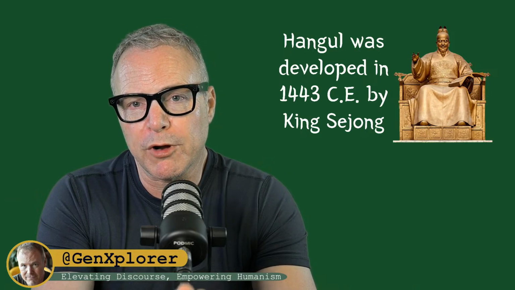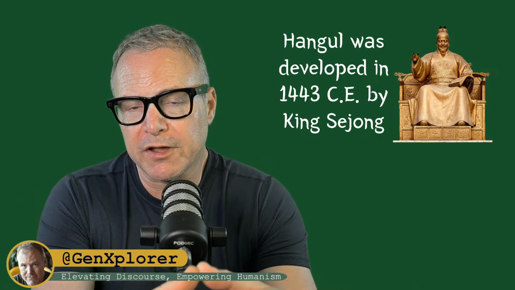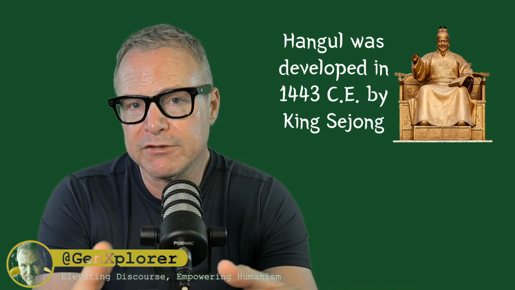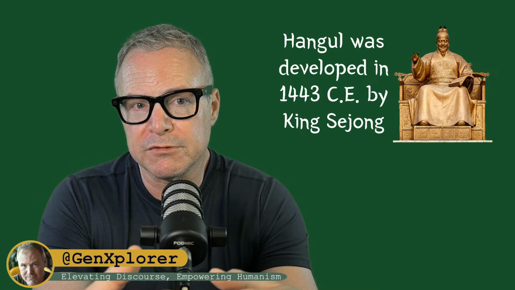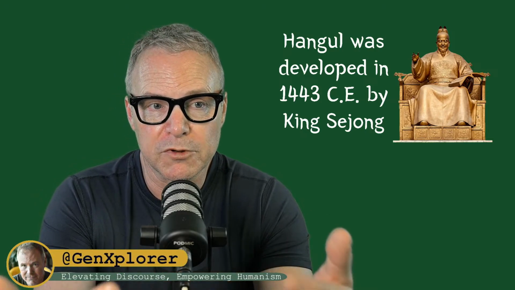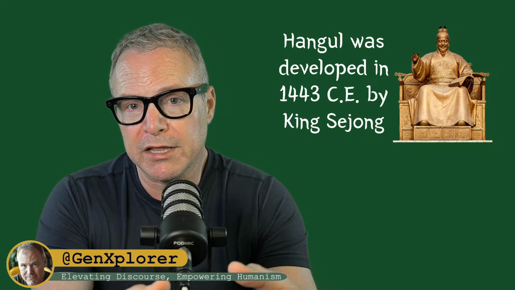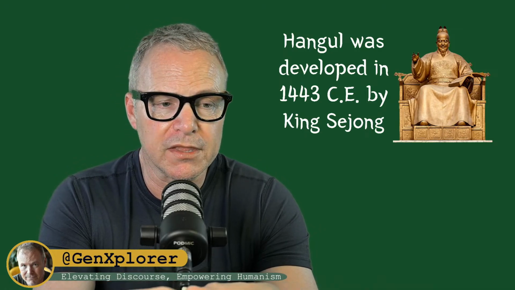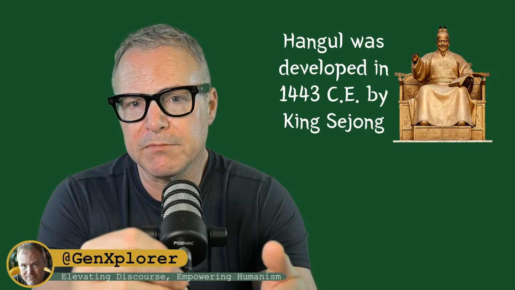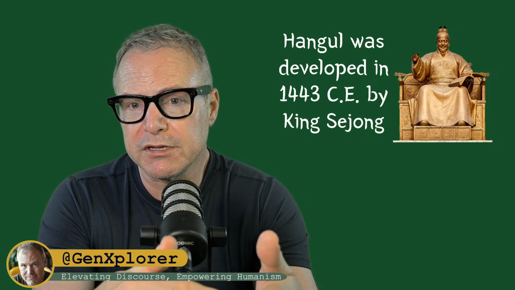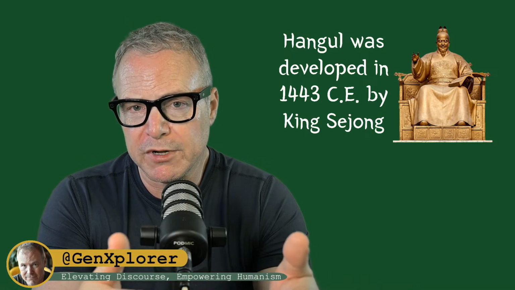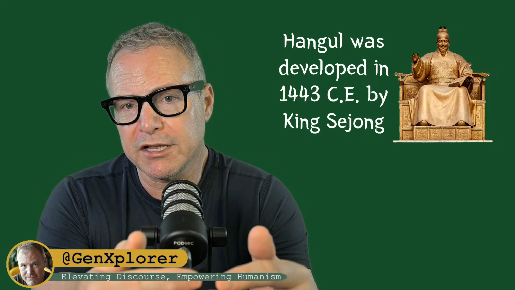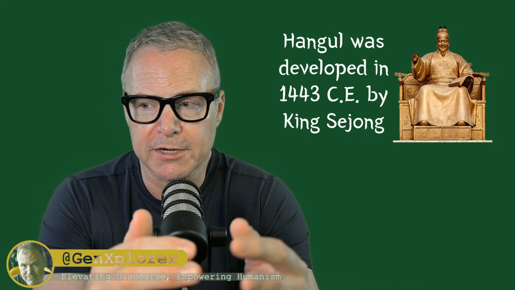Korea has good reason to be proud of the Korean writing system of Hangul. Prior to Hangul, it was necessary to learn thousands of Chinese characters in order to be literate in Korean. Korea, like so many other Asian countries, made use of Chinese characters and still does in many ways today, but it's much more limited usage now. Most reading and writing in Korean is in Hangul. So Hangul was commissioned by King Sejong in 1443 of the Common Era.